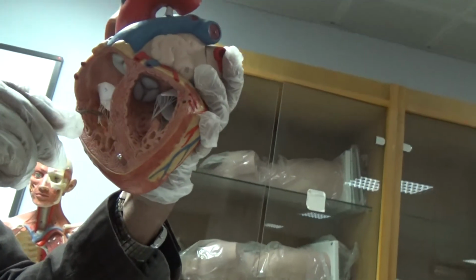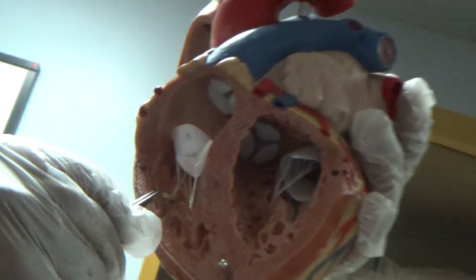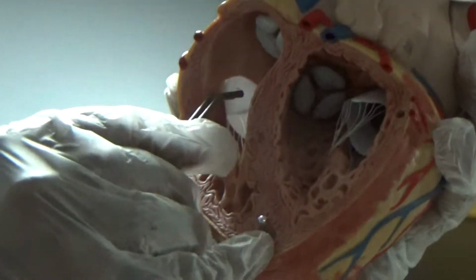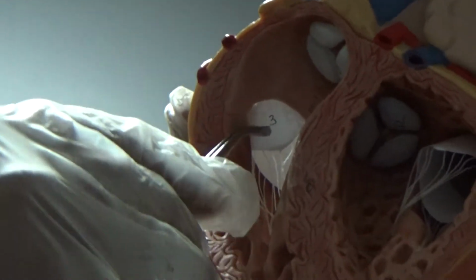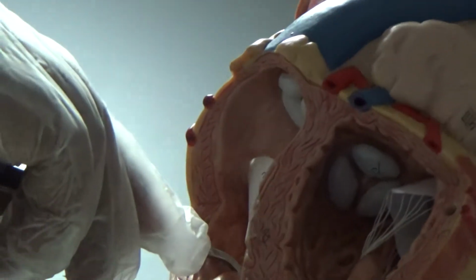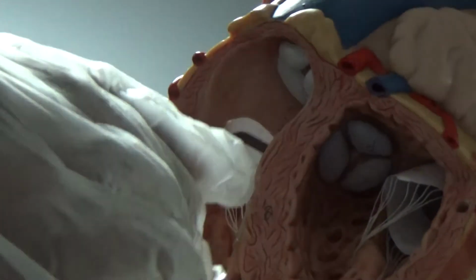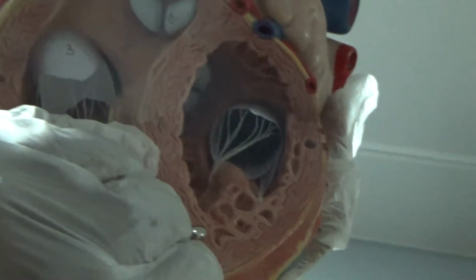Anterior, so it is attached here. Here are the chorda tendinae and the anterior papillary muscle, and the inferior, and towards the septum, the septal papillary muscle. So all three cusps are connected with the three papillary muscles through the chorda tendinae.